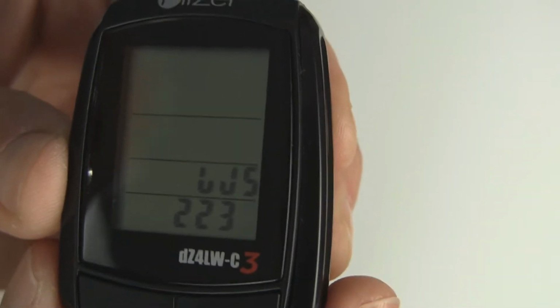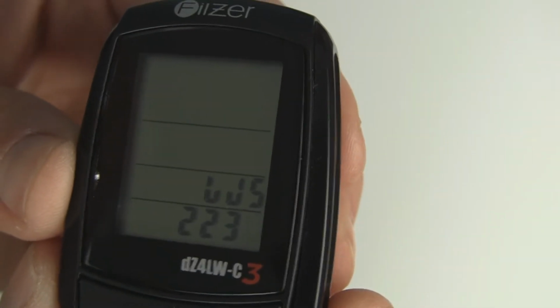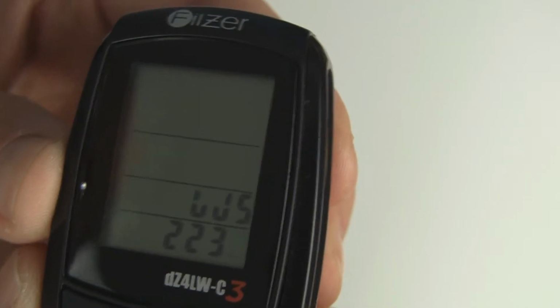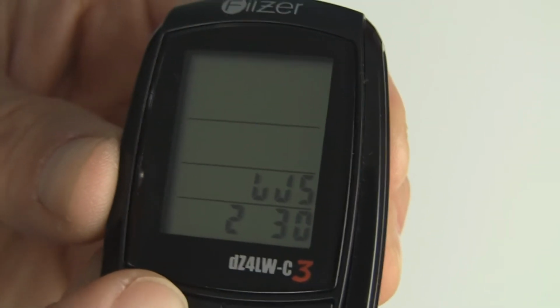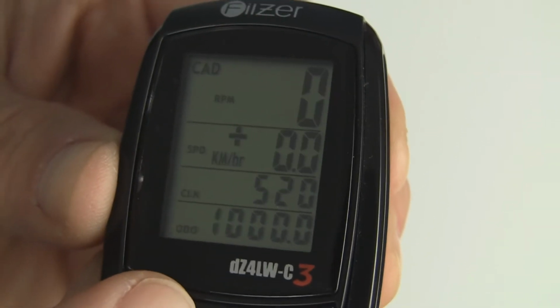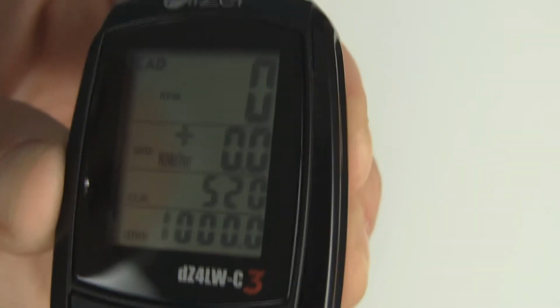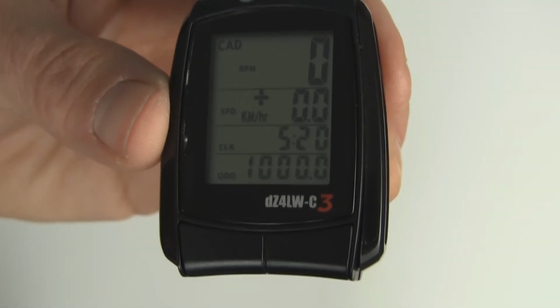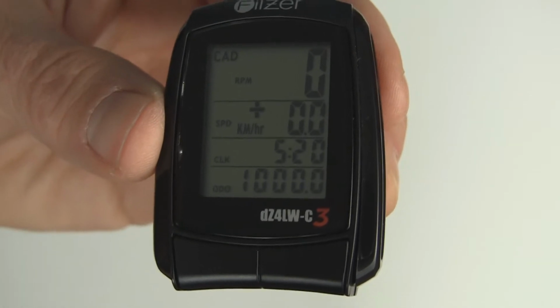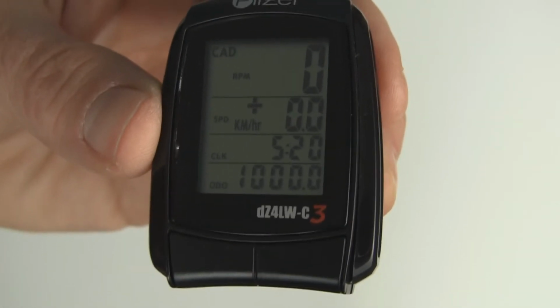And we're happy with our wheel size. We haven't changed our bike wheel or tires or anything, so it's still valid. So we're going to be happy with that. So we'll press the left button a few times, and that'll bring us back to the main screen. And that's how you can adjust your clock, odometer, and wheel size.